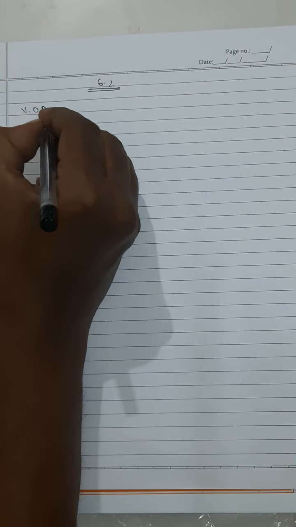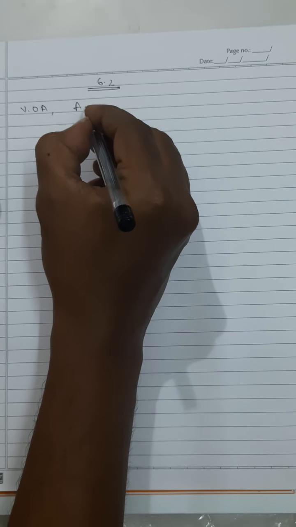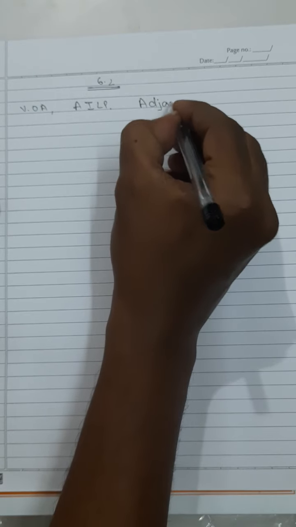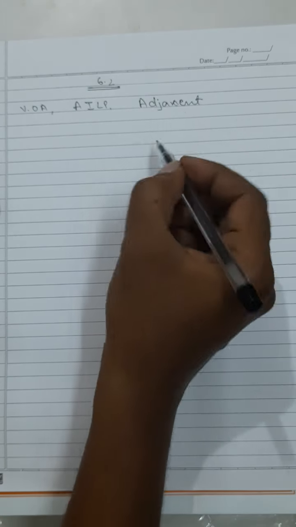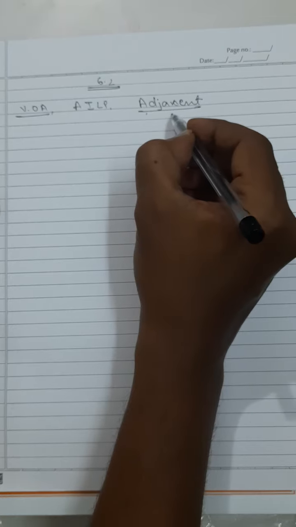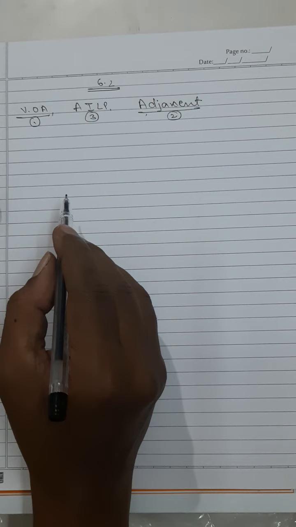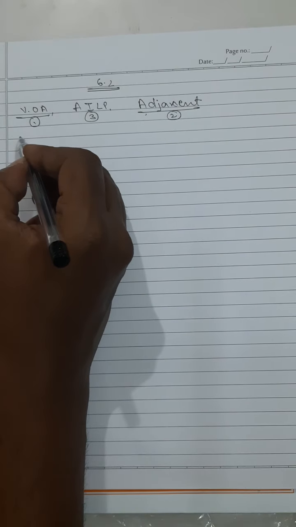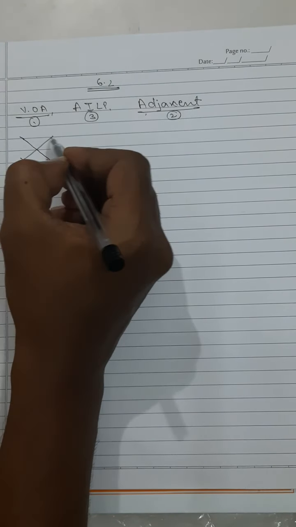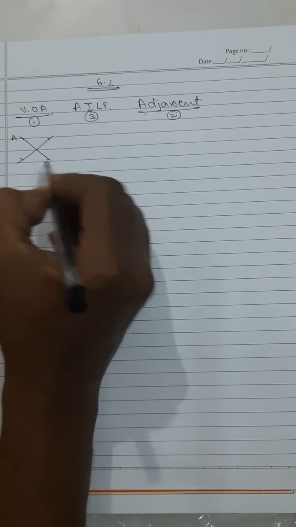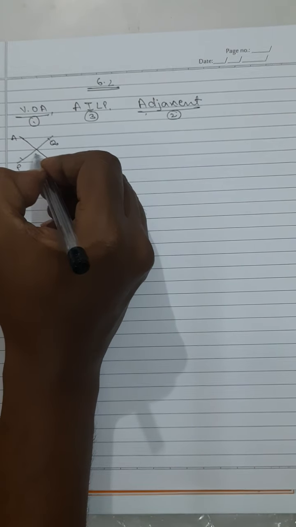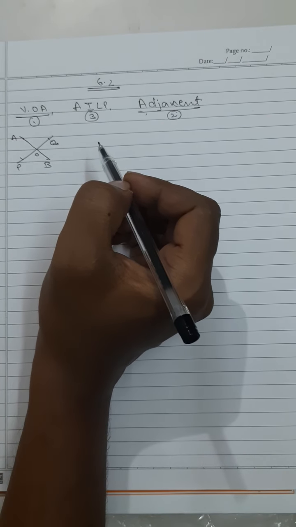See, my dear students, till now we have understood vertically opposite angles, angles in linear pair, and of course adjacent angles. But one thing you have to understand: when we talk about vertically opposite angles or any such angles, they always exist in pairs. If there are two intersecting lines, first of all you need to have a proper figure.